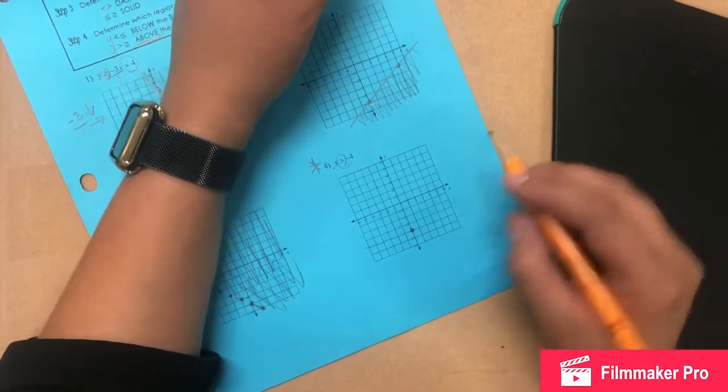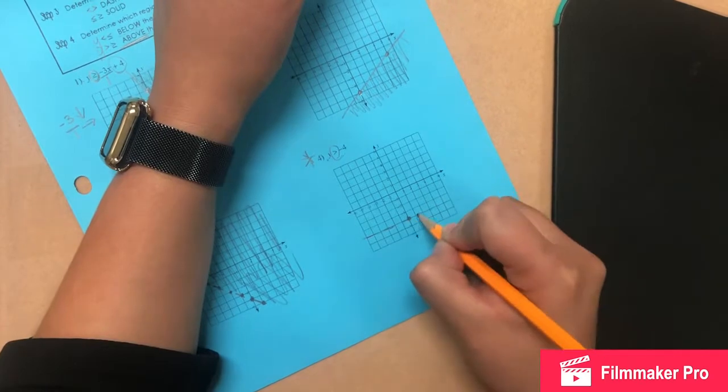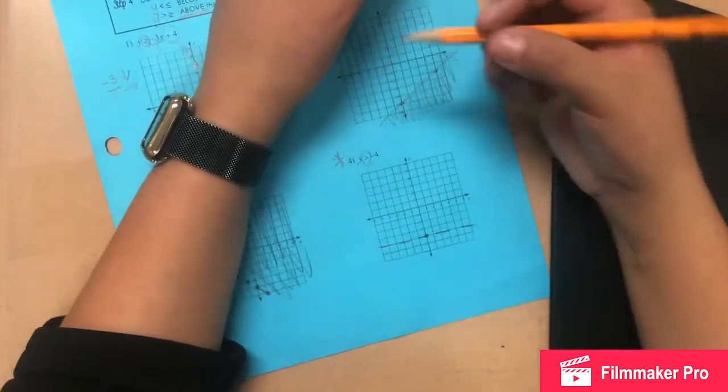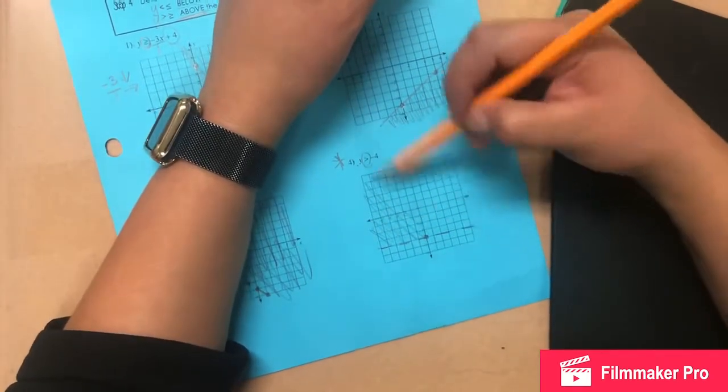Now, before I draw my line, though, we need to see what kind of line it's going to be. So since it's greater than, it's going to be a dashed line. So you draw, skip, draw, skip, draw, skip, draw, skip. Okay. Then we still look at whether we shade above or below. So since it's greater than, we're going to shade above, which is just on top.